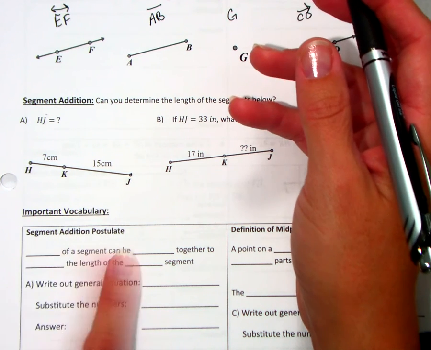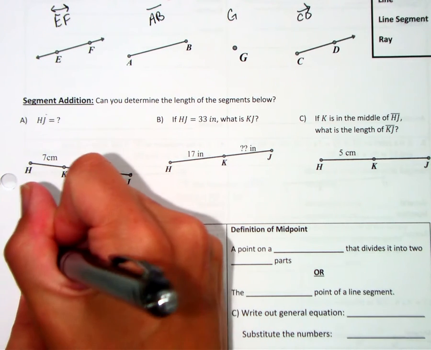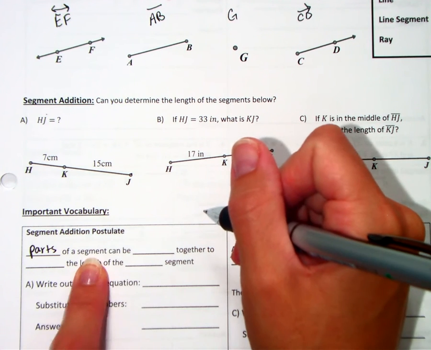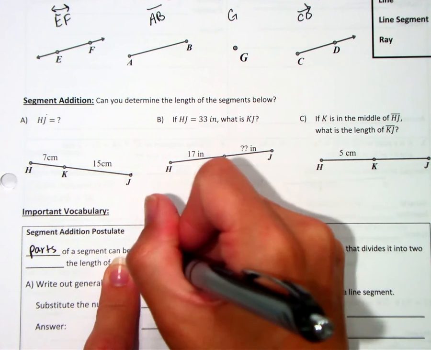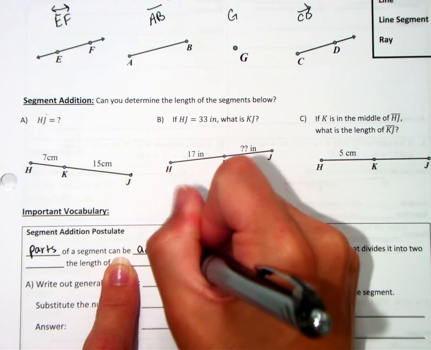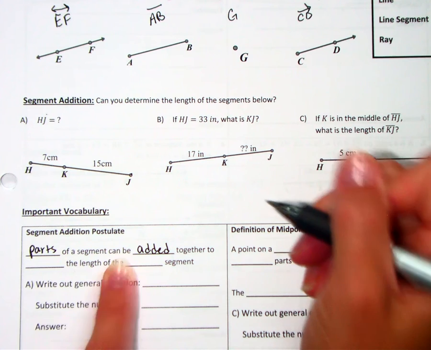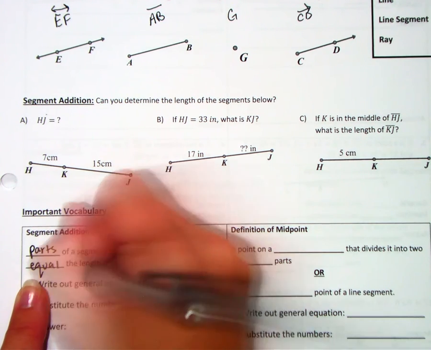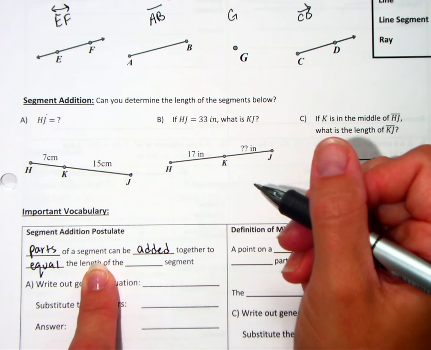Segment addition is defined to be: parts of a segment can be added together to equal the length of the whole segment.